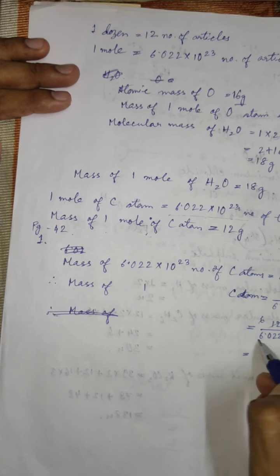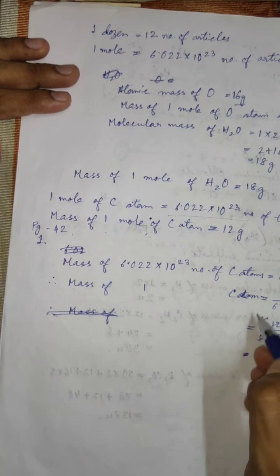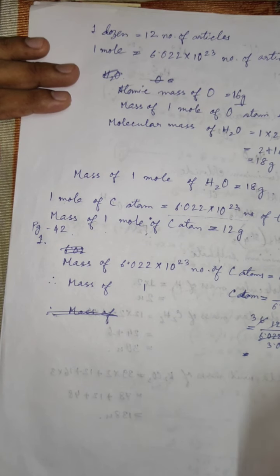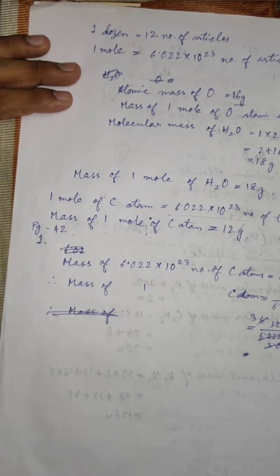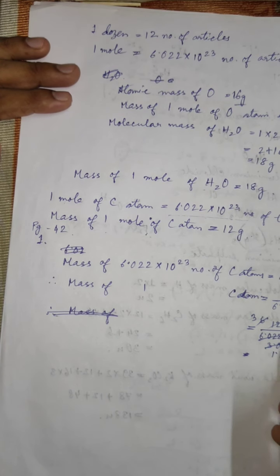See, this 6 3.022. Further we can divide 3, it is 1.511.